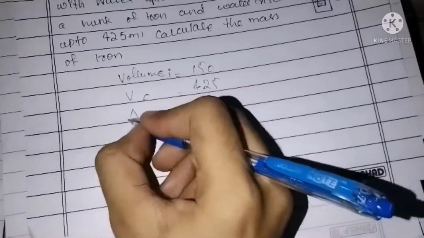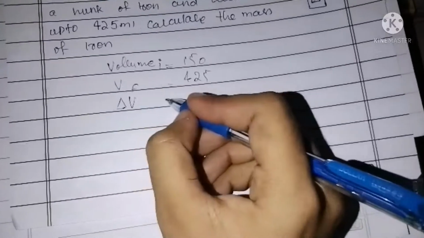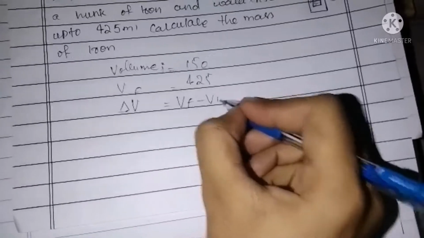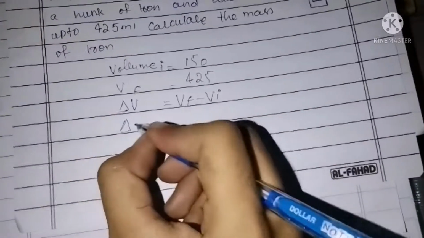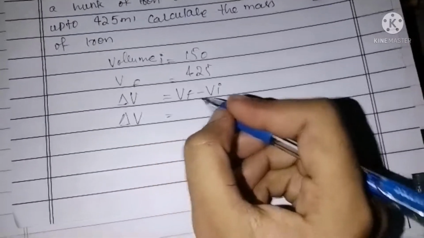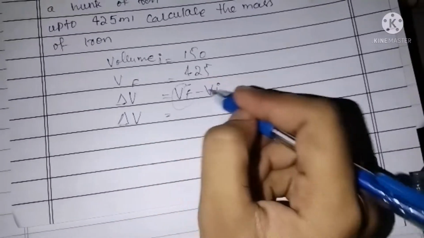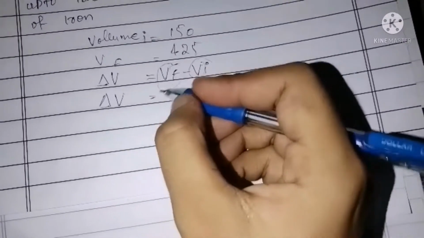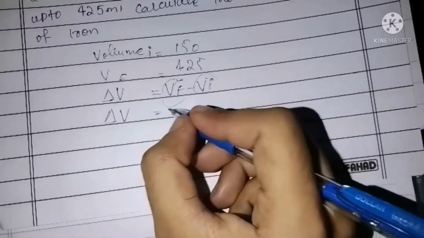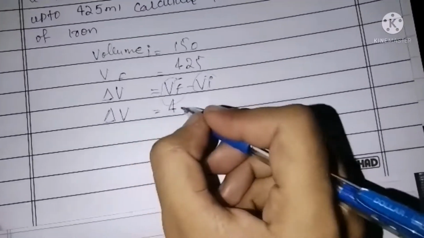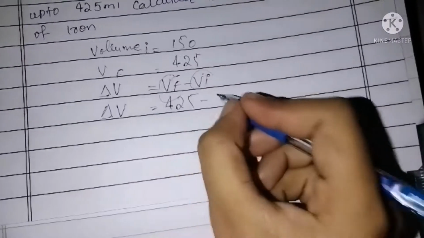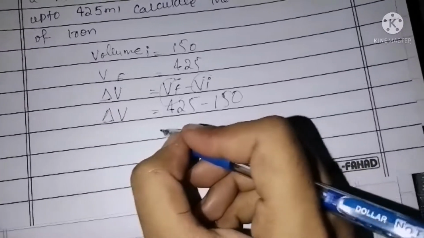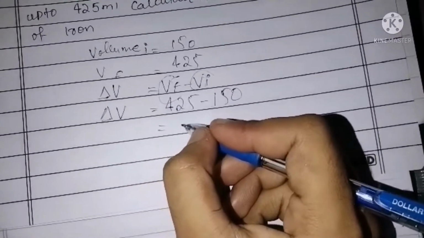So we need to know the change in the volume. What we are going to do is take Vf and Vi, and just simply subtract it, and that's how we're going to calculate the volume of that piece of iron.